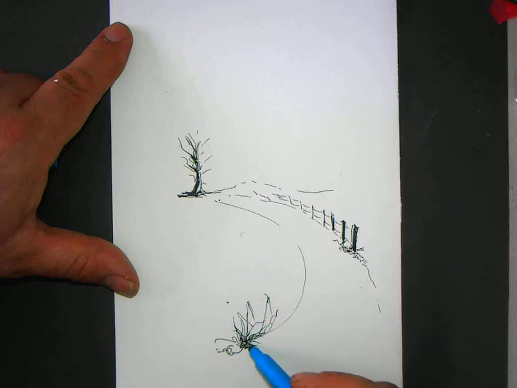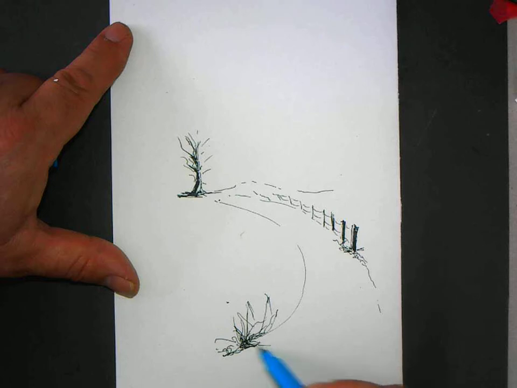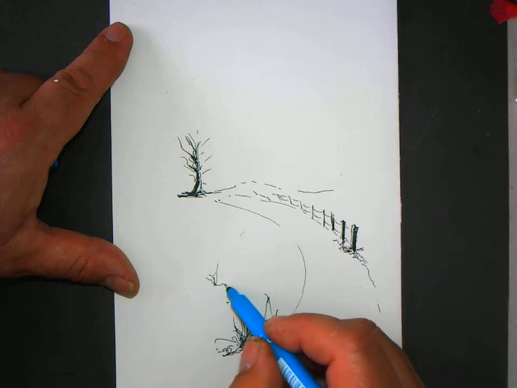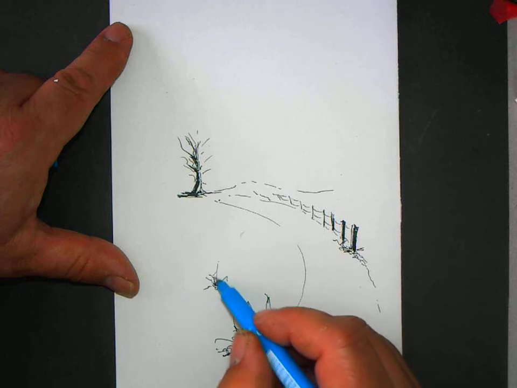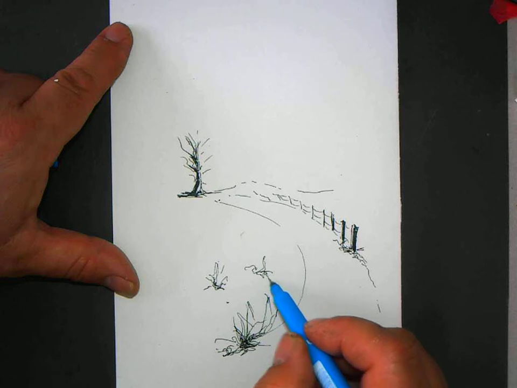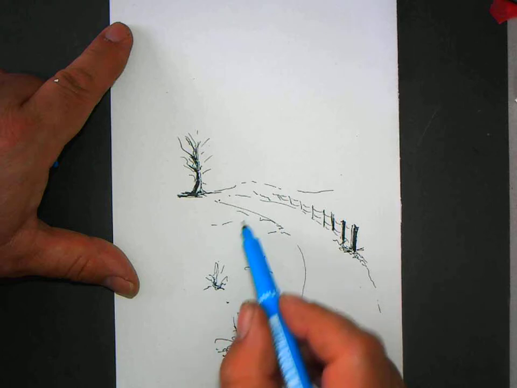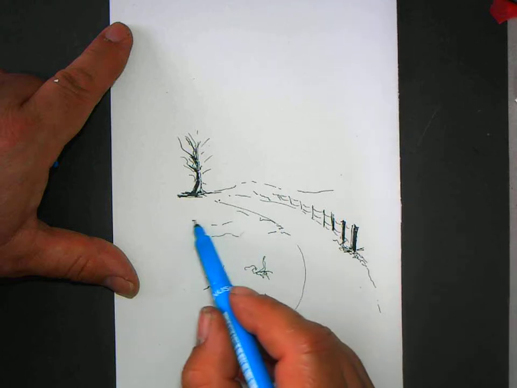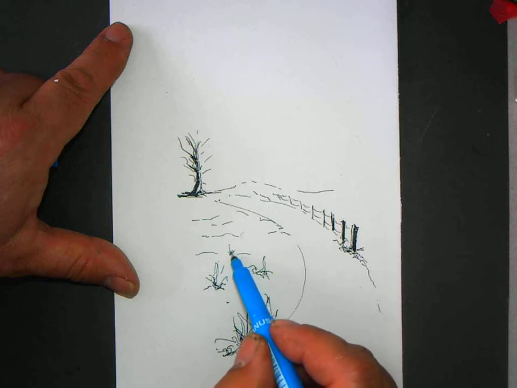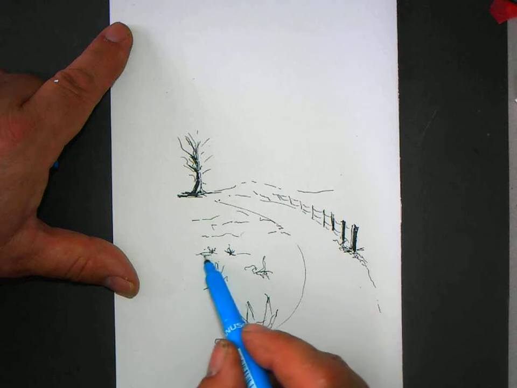Notice that clump of grass is almost as big as the tree, but because it's in the foreground it's larger. So it's not the same size as a tree. Perspective, things getting smaller. And there, because these are less defined, the clumps of grass and stuff, they don't show up as they go further back. They just become little bumps in the landscape because you won't see them.